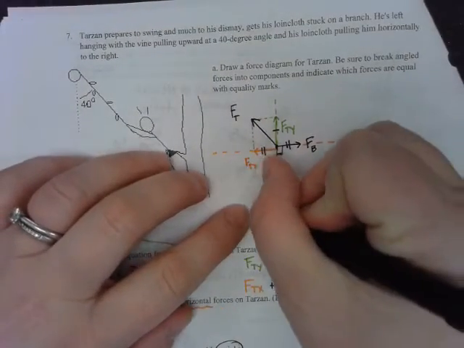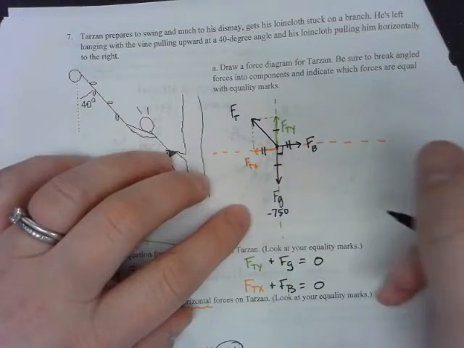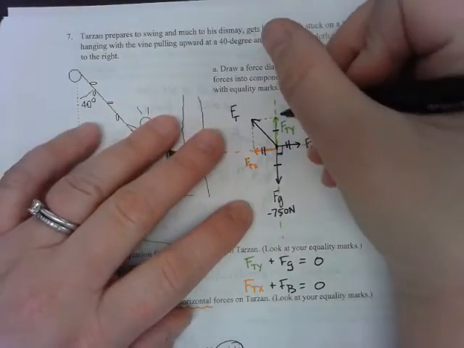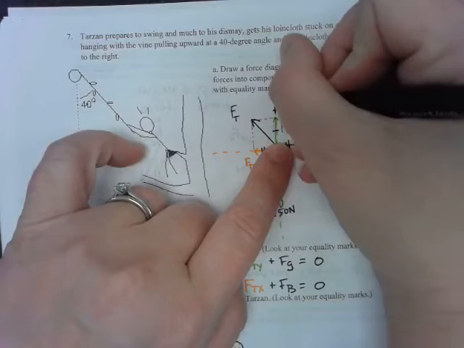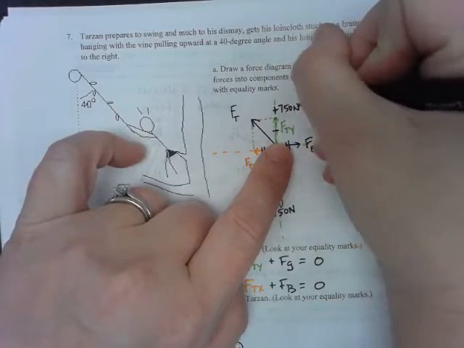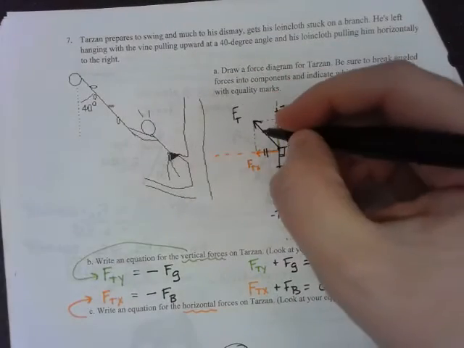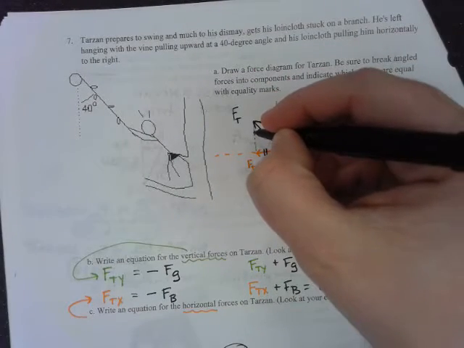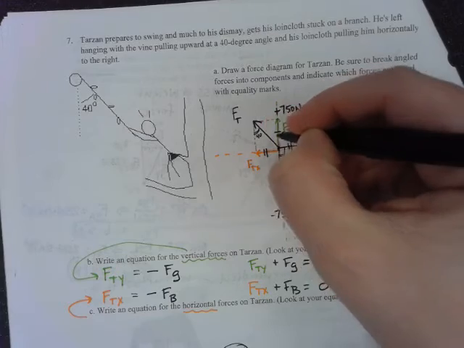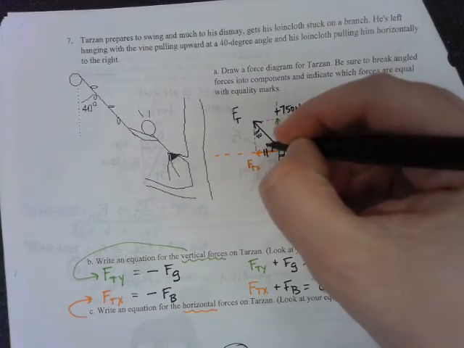Let's write minus 750 newtons there. We know that this one, FTY, has to be plus 750 newtons. So we know that much. We also know that if this angle is 40 degrees, that this angle down here must be 50 degrees.